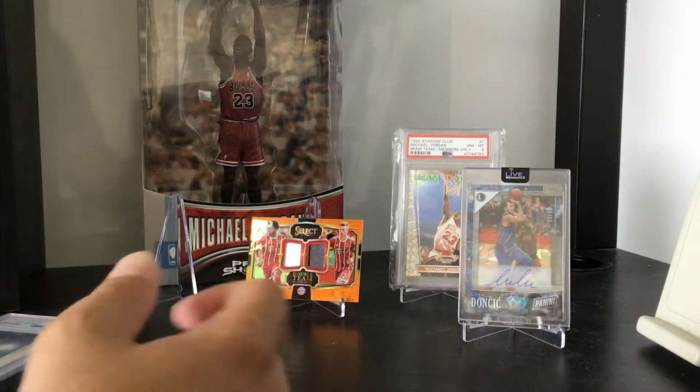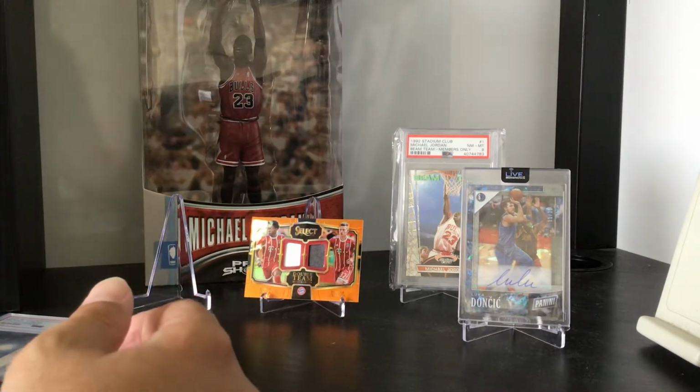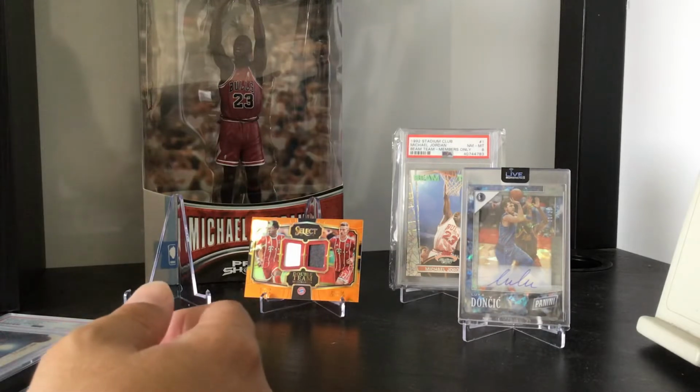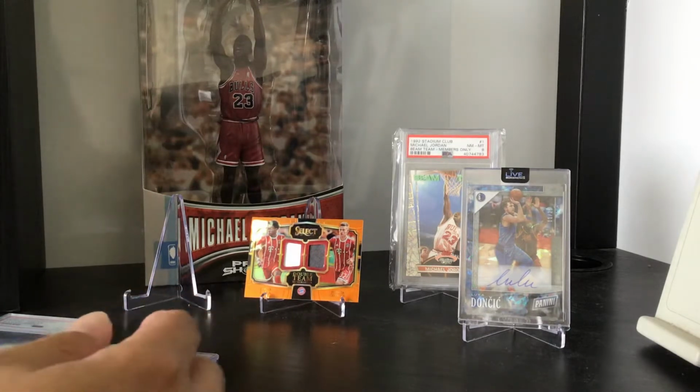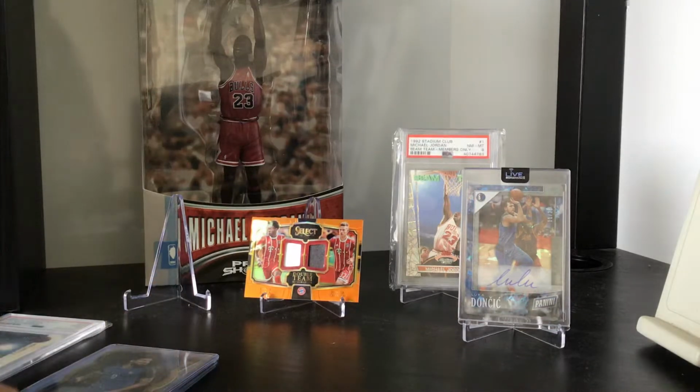Now the second category of inserts that you should probably be aware of are parallels. Now I'm not a fan of parallels really, but they've been around for quite a while and they're here to stay. Let me show you what I sort of mean by that.